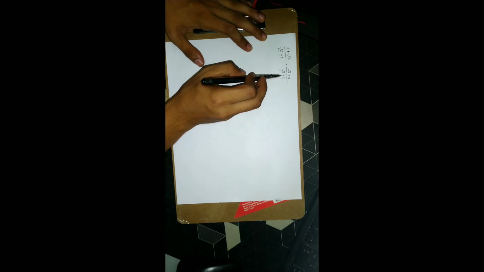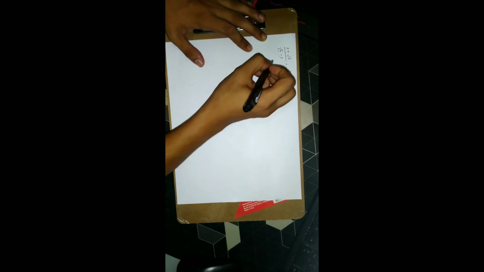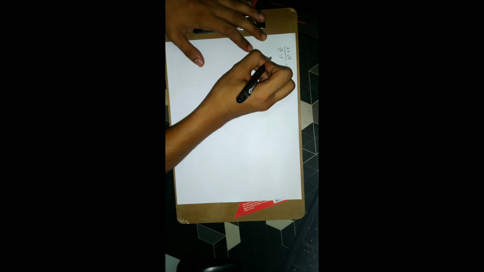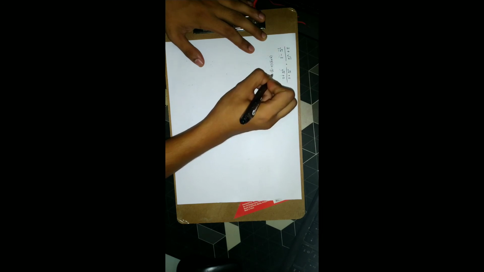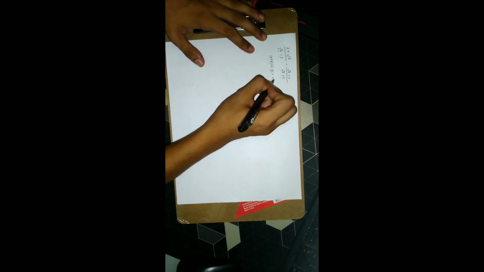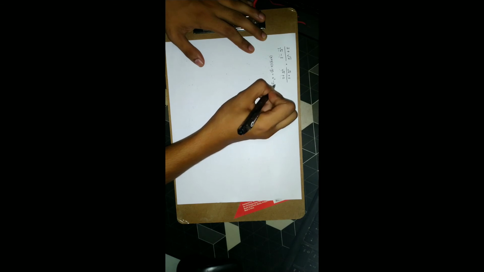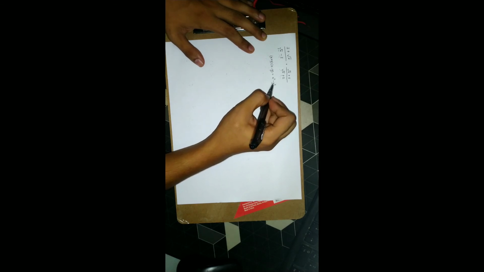Right? Now, this works off from the principle that x plus y times x minus y gives us x squared minus y squared. If you're going to notice, we only end up with two terms.